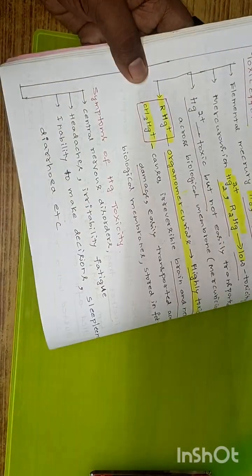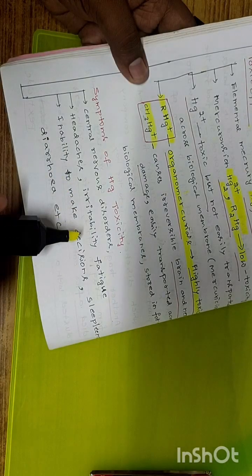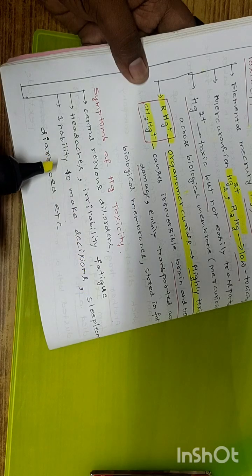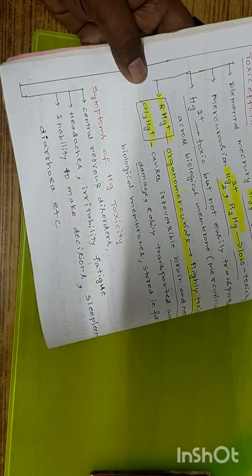Symptoms of mercury toxicity: central nervous disorders, headache, irritability, fatigue, inability to make decisions, sleeplessness, and diarrhea.